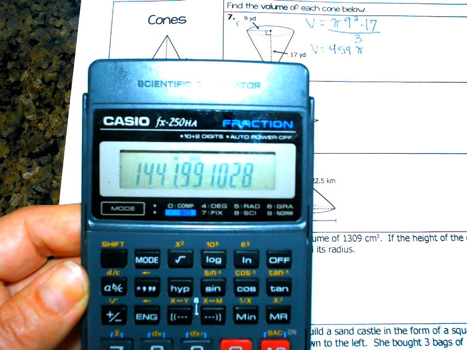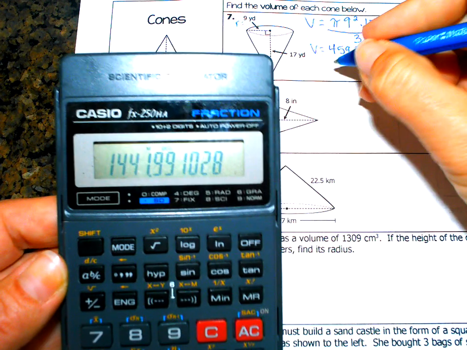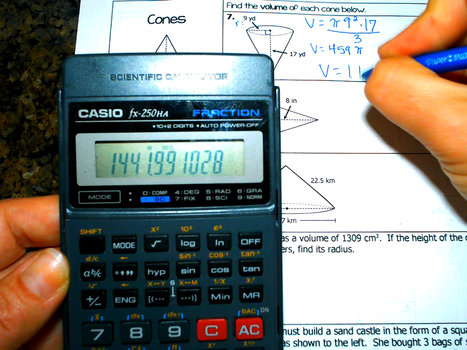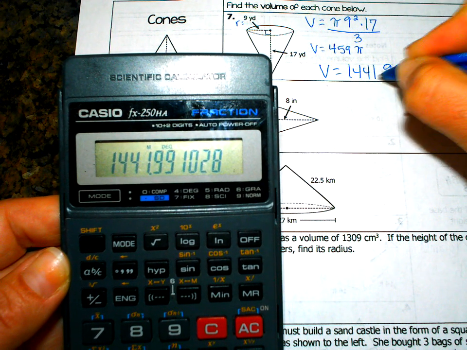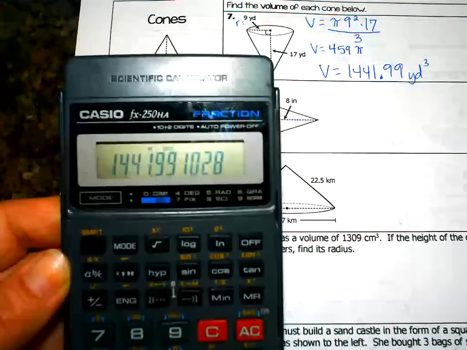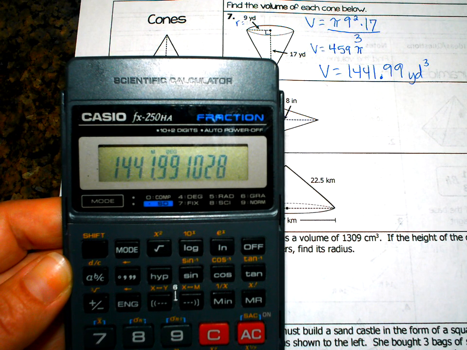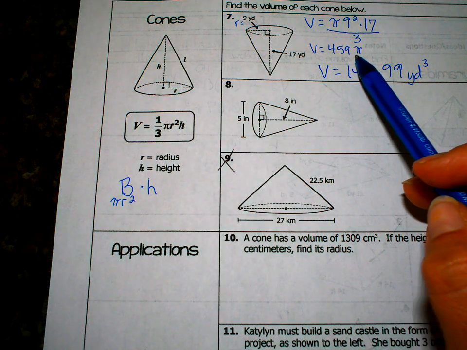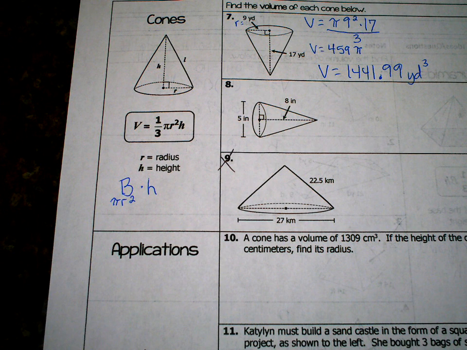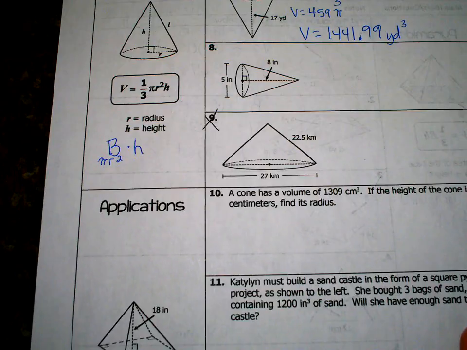So, is that kind of okay? Anyways, here's my volume: 1441.99 yards cubed. Both answers are good. This is a more complete, precise answer. The pi answer is, sometimes if you're taking a standardized test and you're not allowed to use a calculator, then they would have pi in the answer. So that would be an example of when you would do that.